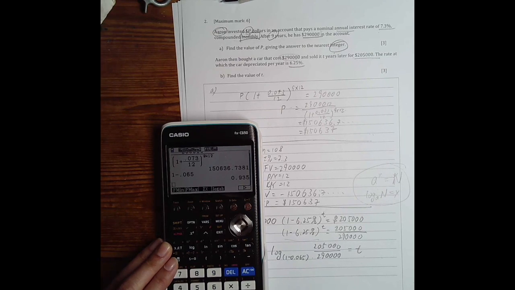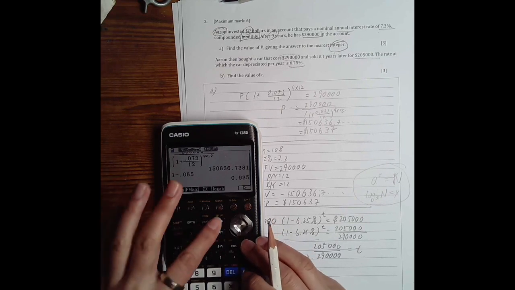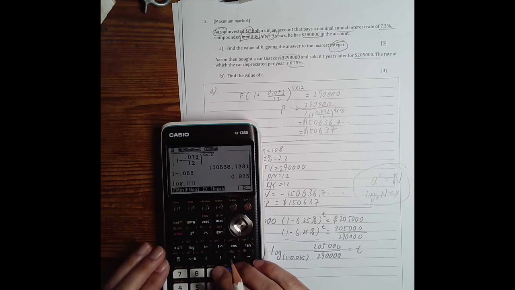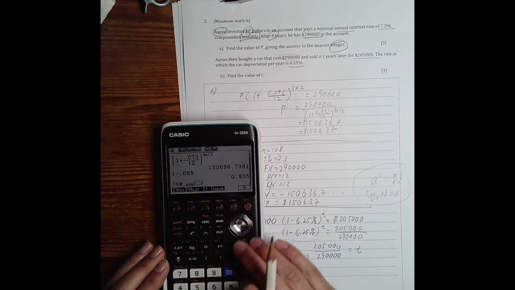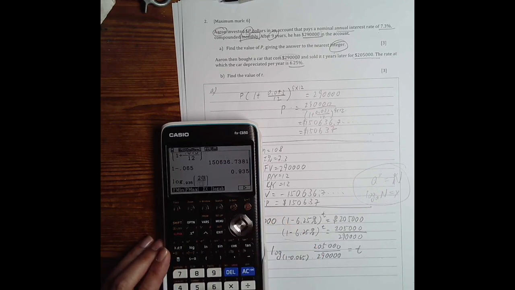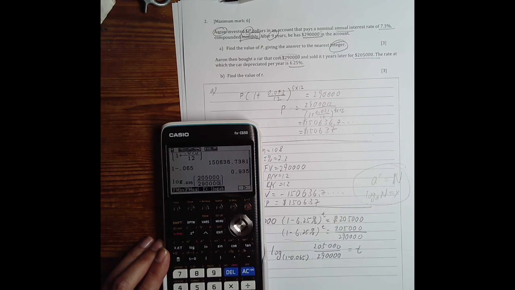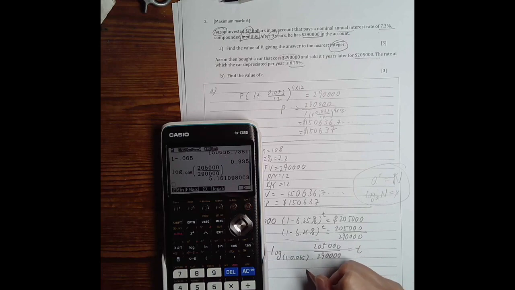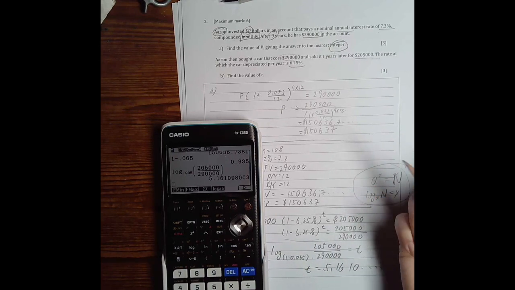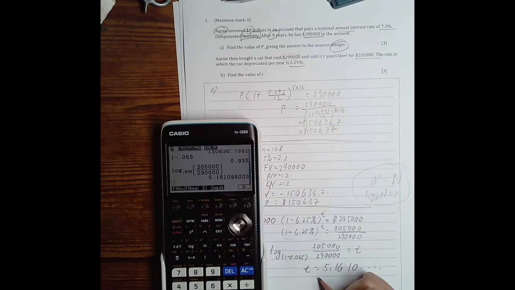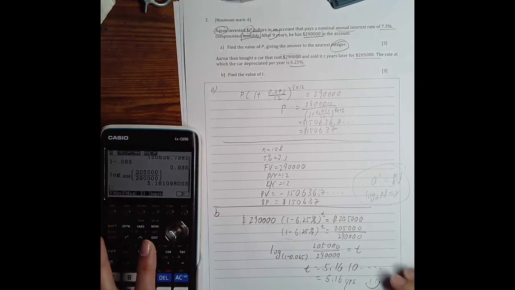Alright, so it's 0.95 there, so we just do it one more time. 0.935, and then over a fraction 205,000 over 29,123,440. That should give me the answer. Yes, so T should be 5.1610 and so on. This didn't say anything, so we will have it with 3 significant figures there. And this is our question with financial math.